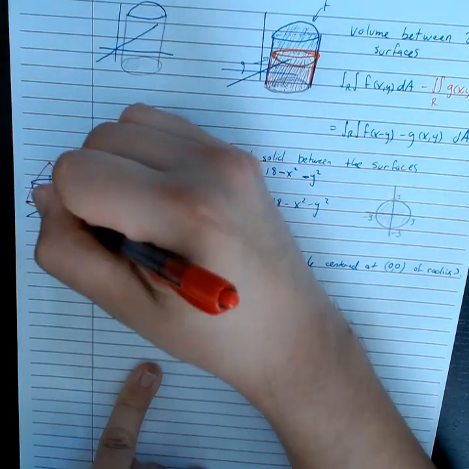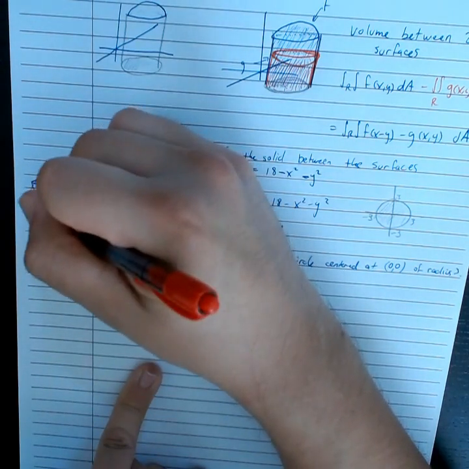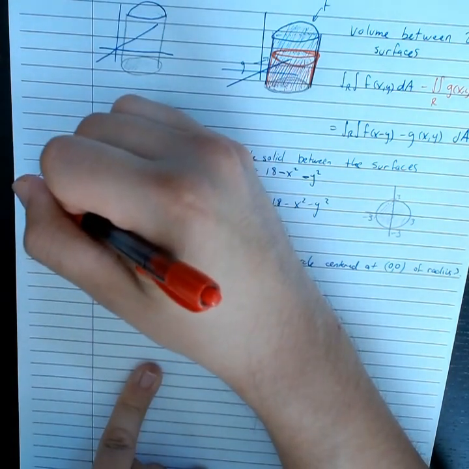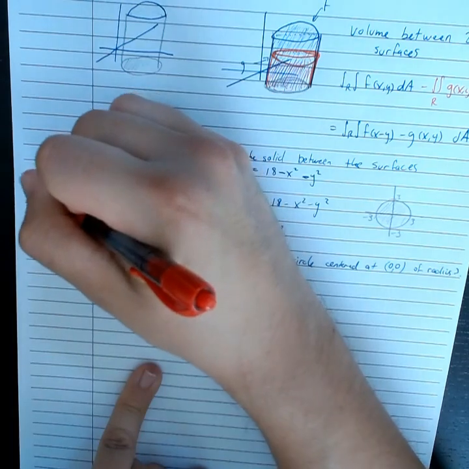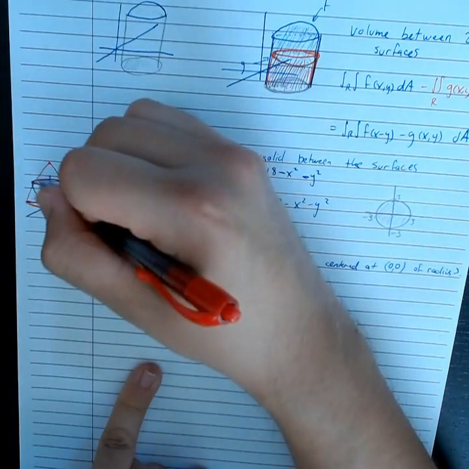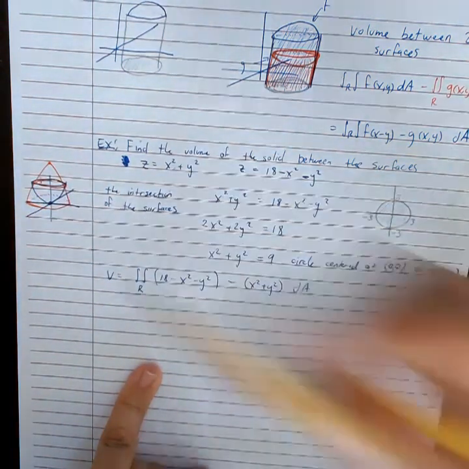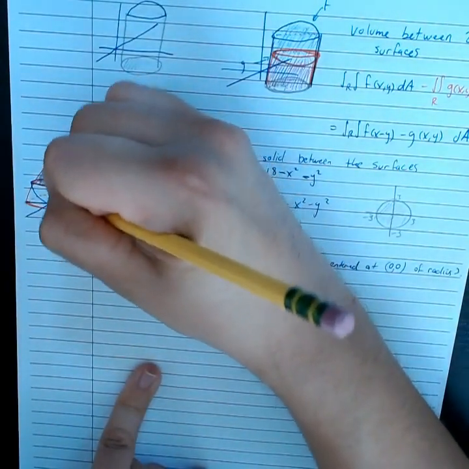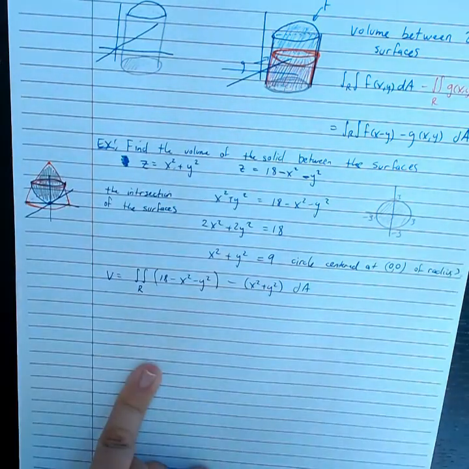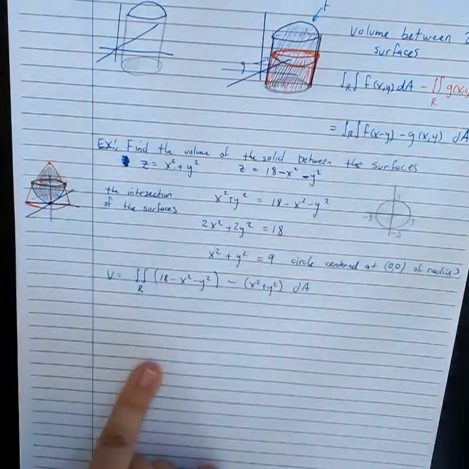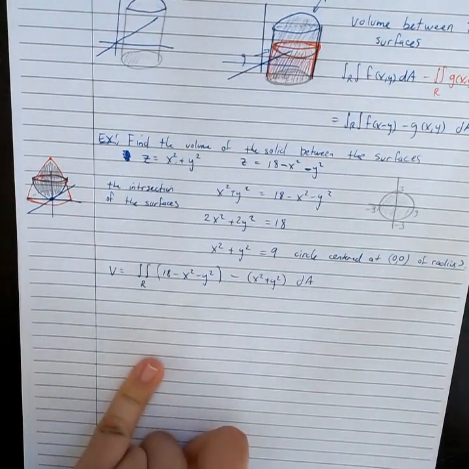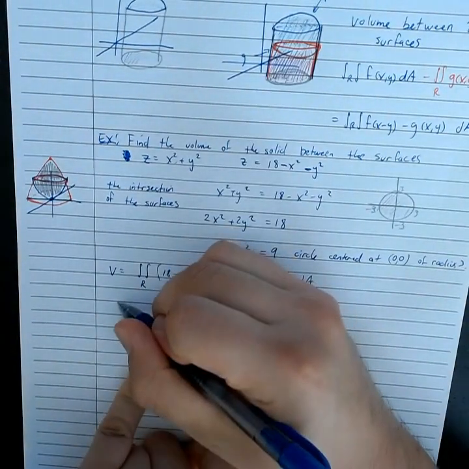I could be even more specific by finding more values, but this gives you the idea of what you're looking at. Here, these intersect at a circle of radius 3, and what I want is all the stuff in between both of those surfaces. So I want all the stuff between there and there. Okay, so now we can go ahead and compute this. This setup is now complete.